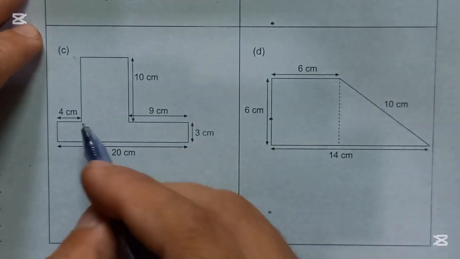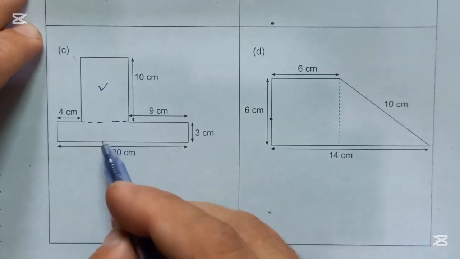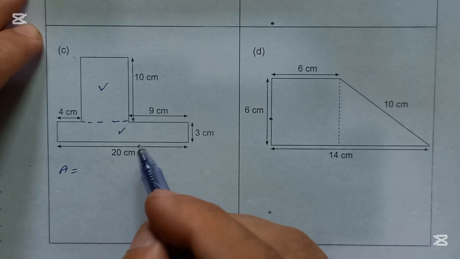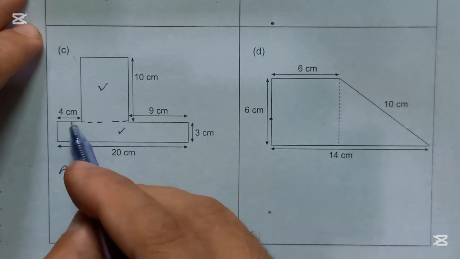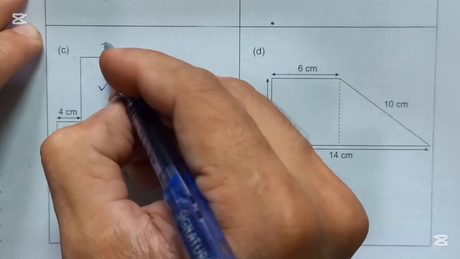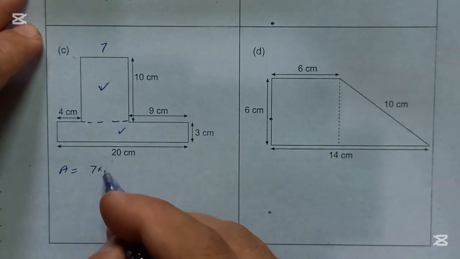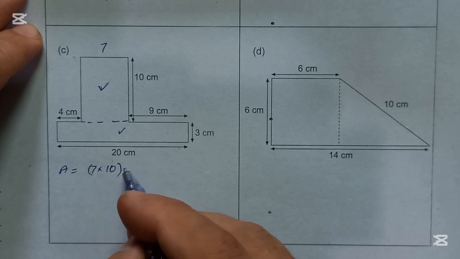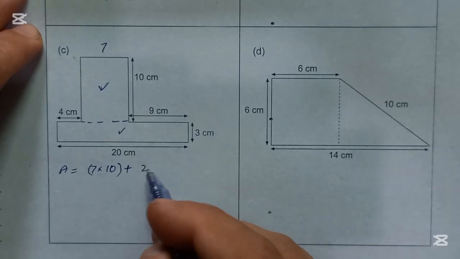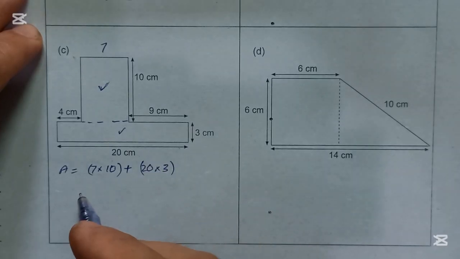To find the area of this figure, draw a dotted line from here. So it will also be a rectangle when we are going to find the area. So this is 20, this is 9, this is 4, so 9 plus 4, 13. So 20 minus 13, this will be 7. So the dimension of this rectangle is 7 into 10. And the dimension of this bottom rectangle is 20 into 3. So solve it on the calculator, you will get the answer.